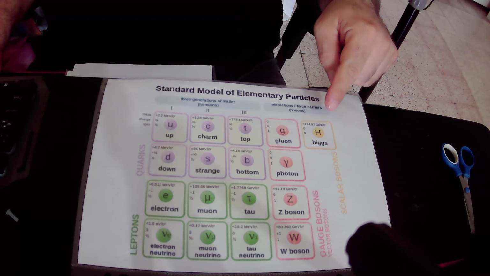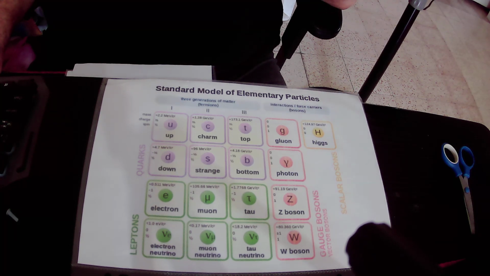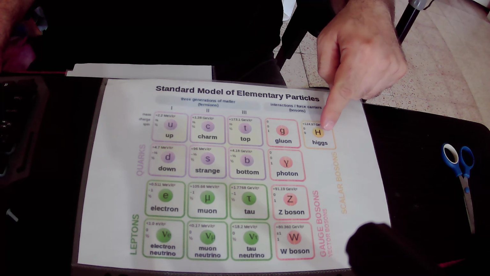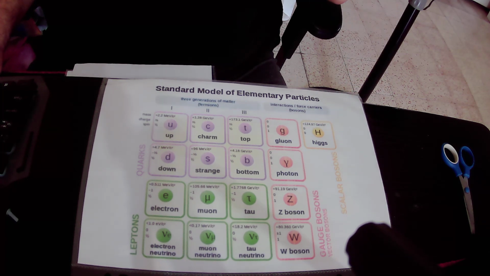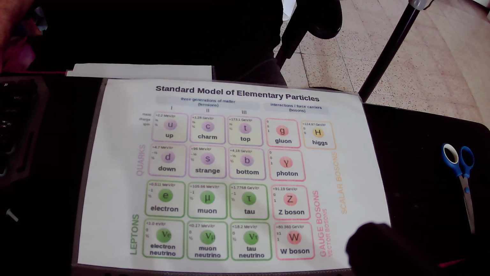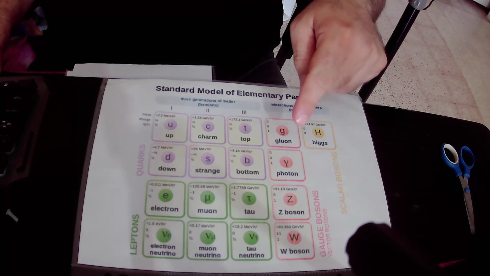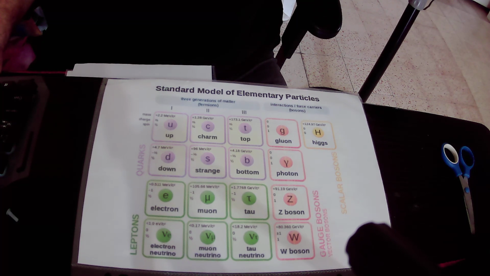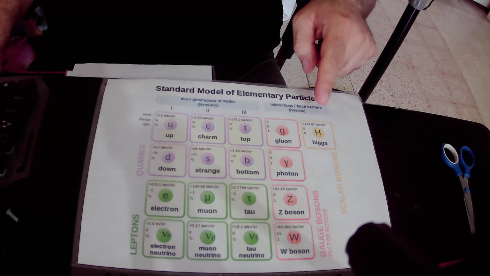And the 17th particle is the Higgs boson in the yellow color, which is responsible for the mass of the other elementary particles. All the elementary particles except the gluon and the photon have mass, and the origin of their mass is the Higgs boson particle.